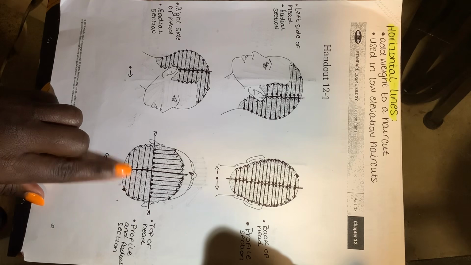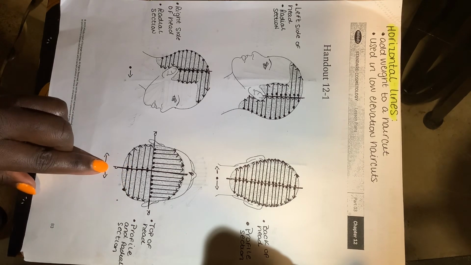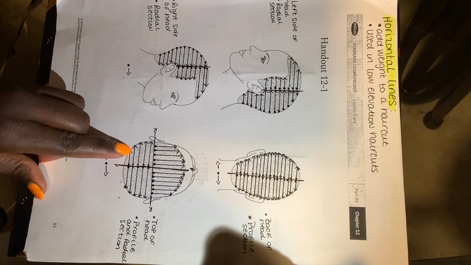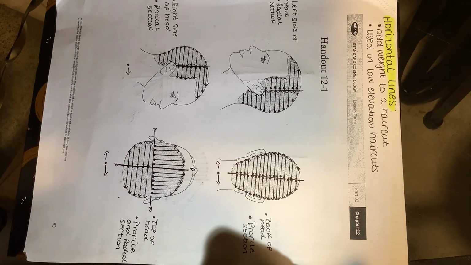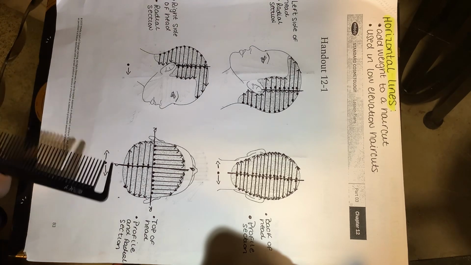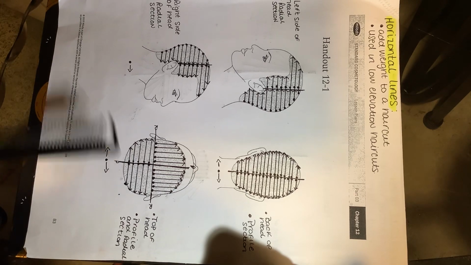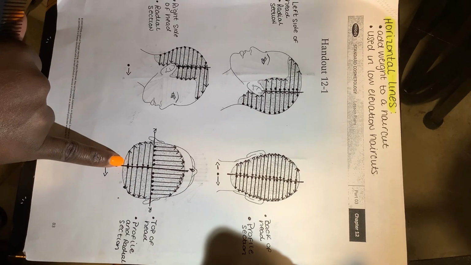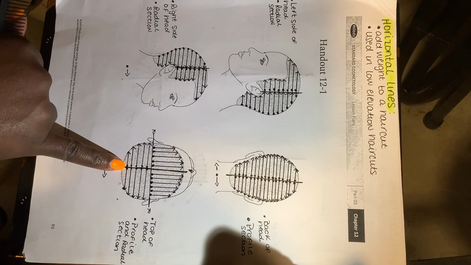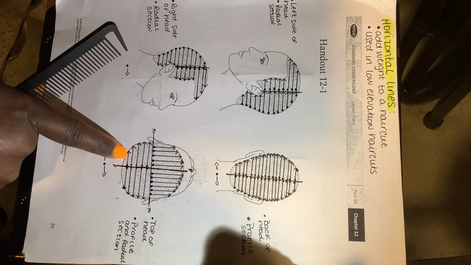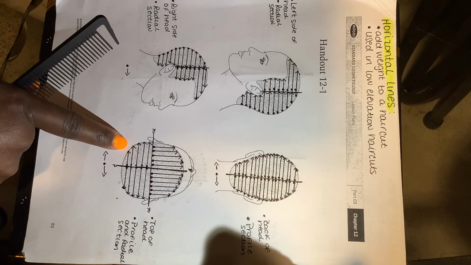So if I am in the back of my head, I would be standing here, and I would move my comb from the center to the exterior of my client's head. I would part the hair following that line. So on your map, you should put a dot where we're starting and draw an arrow to the finishing place.